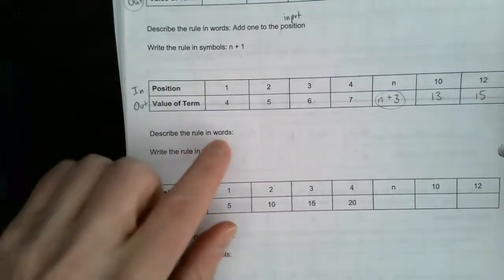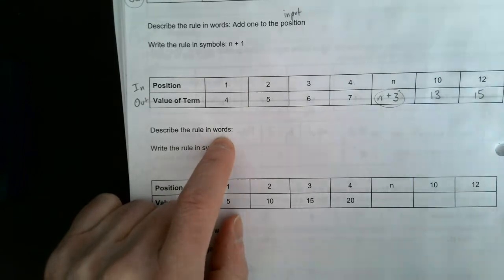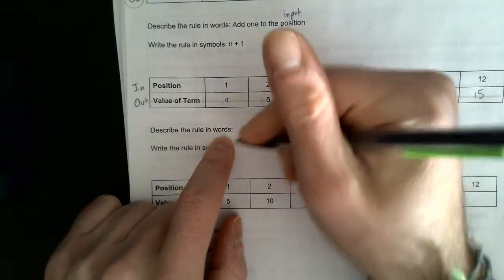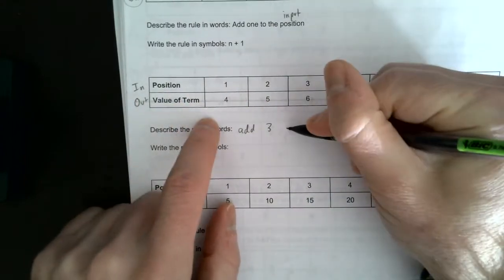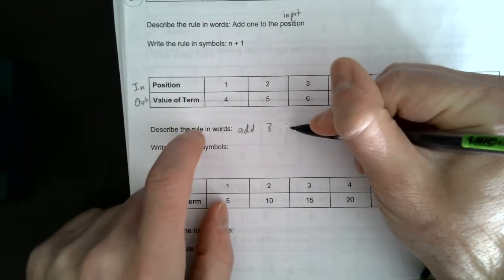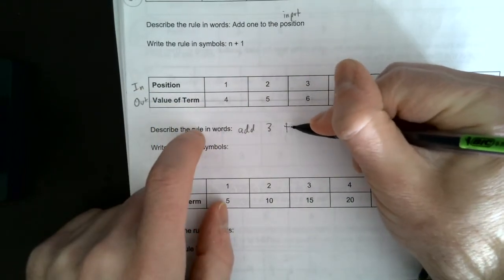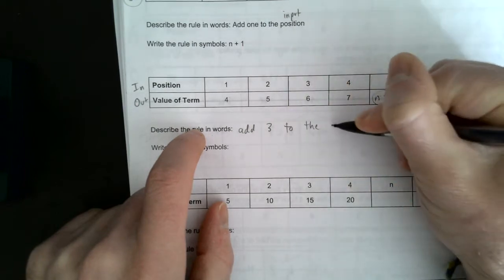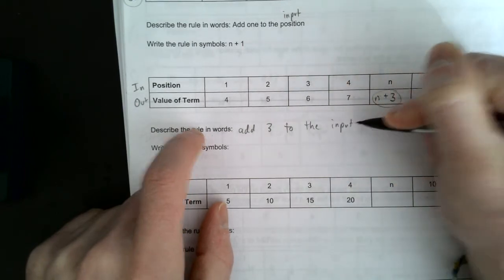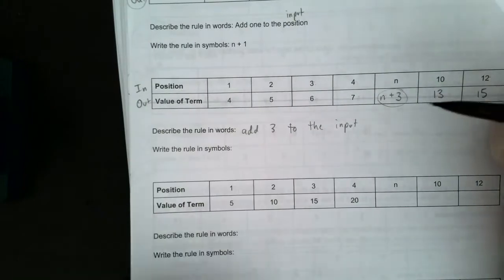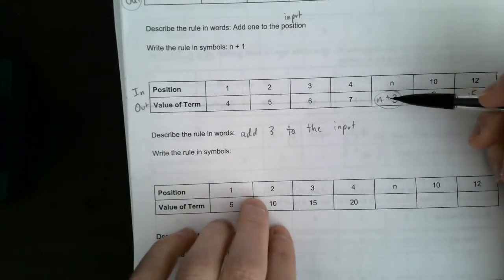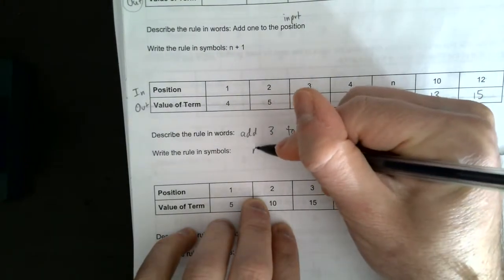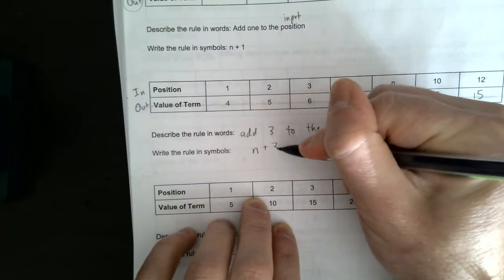Nice, nice. So it says describe the rule in words. Well, the rule is add 3. We can say to the position, but you can also say the input. Add 3 to the input. So whatever the input is, you just add 3 to get the output. Write the rule in symbols. Well, the rule is this, n plus 3. Whatever n is, that's the input. You're going to add 3 to it to get the output.